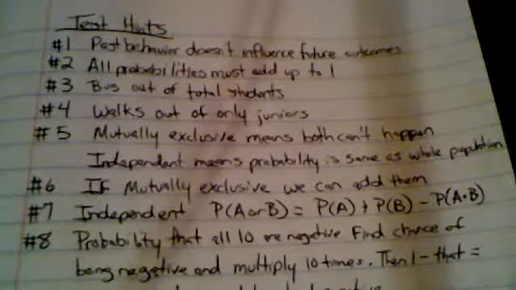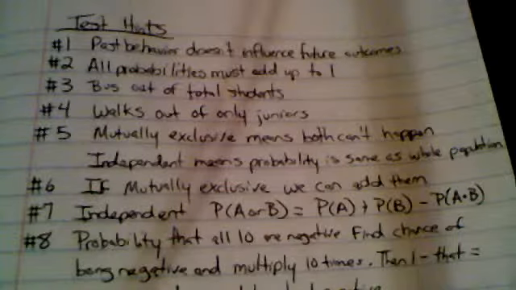Number 1. In problem number 1, the main hint is that past behavior doesn't influence future outcomes. In problem number 2, the hint is that all the probabilities must add up to 1. In problem number 3, you want to know how many took the bus out of the total number of students. In problem number 4, you want to know how many walked out of only the juniors.